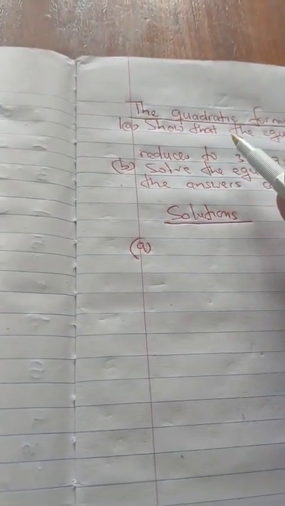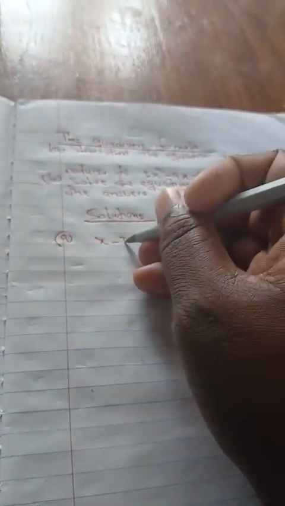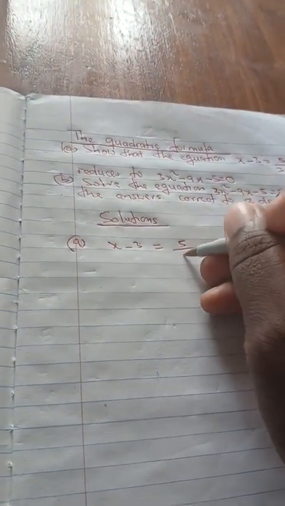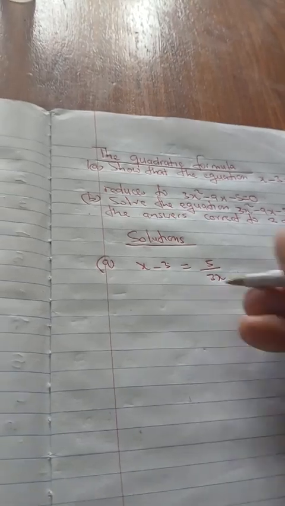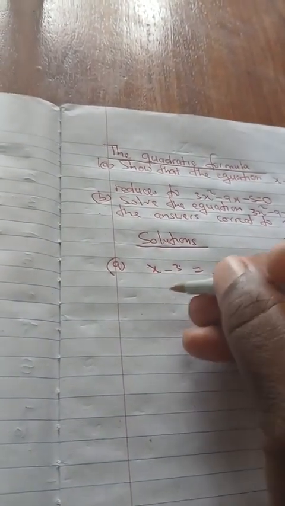Item A. In order for us to show that the equation x minus 3 equals 5 over 3x reduces to 3x squared minus 9x minus 5 equals 0, step number 1 involves clearing the fraction. We have to get rid of the fraction. So in order to clear the fraction, in this case, we have x minus 3 equals 5 over 3x. We are going to multiply both sides by 3x.